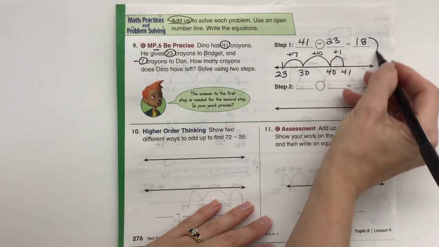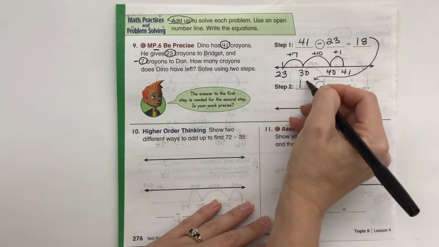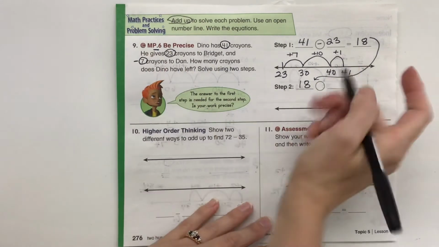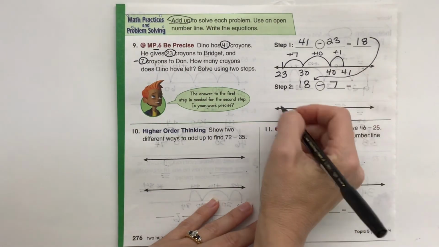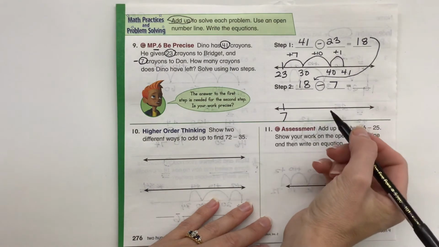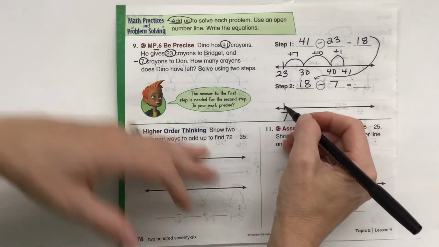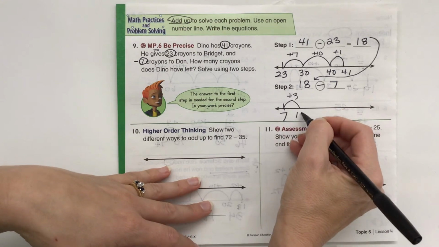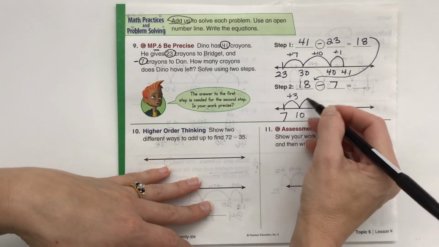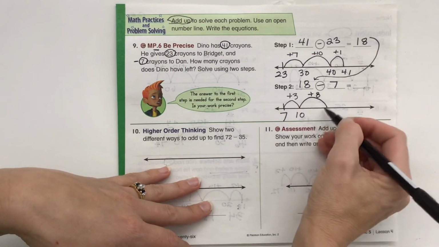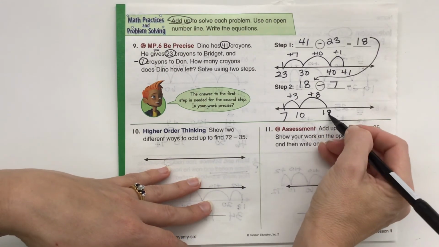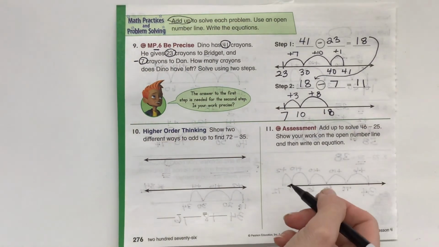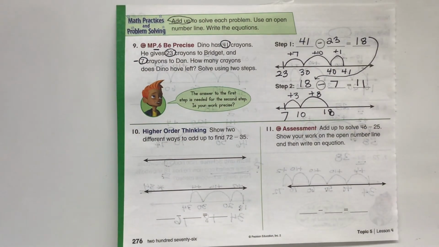Now we're going to take that 18 and it's going to go right down here, because this is step 2. 18 minus 7 that he gave to Dan. So we're going to start at 7 and we're going to count up to 18. I can do plus 3 will get me to 10, right? Then plus 8 will get me to 18. And then I can just add this. 3 plus 8 is 11. So the answer is 11 crayons that he has left.